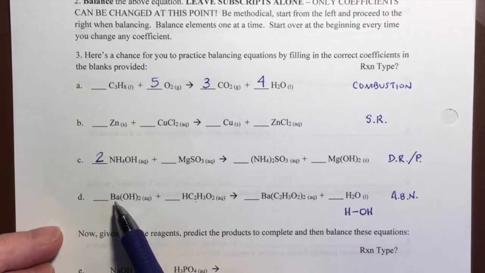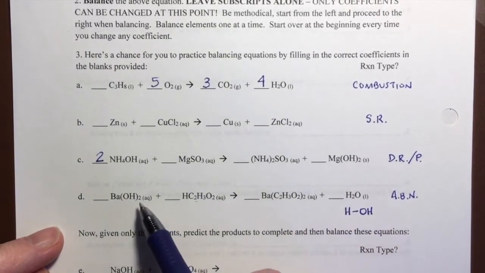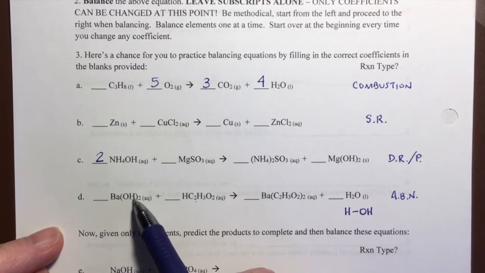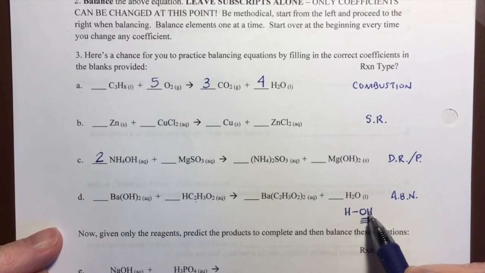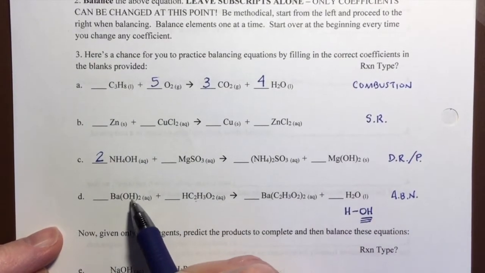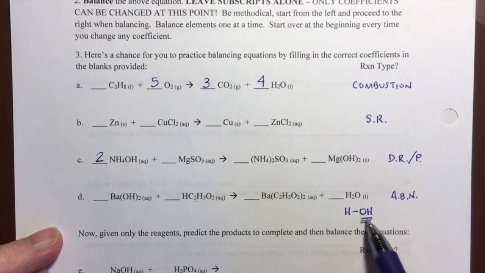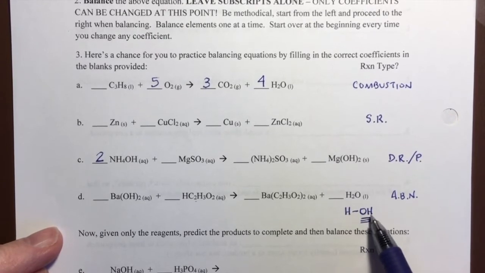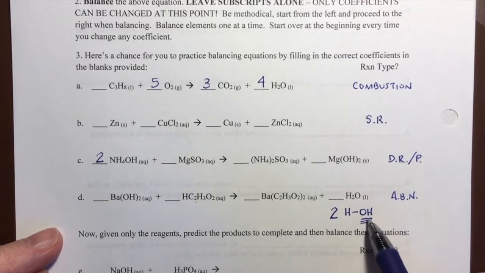I have one barium, two hydroxides from the base, one OH in the water that came from the base. So again, two hydroxides from the base, one OH in water that came from the base. So I need two of these, don't I? The way that I get two of them is I put a 2 right here.